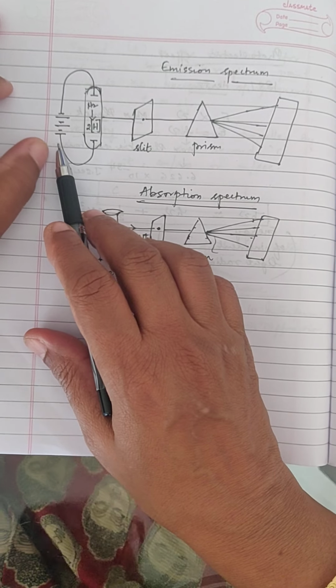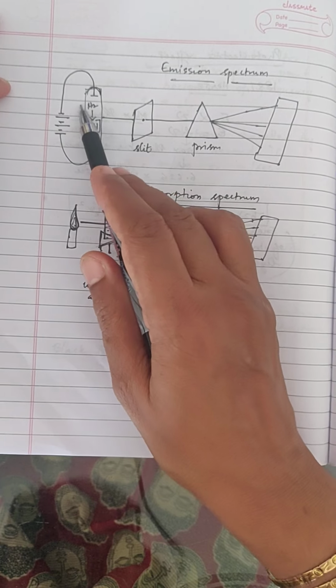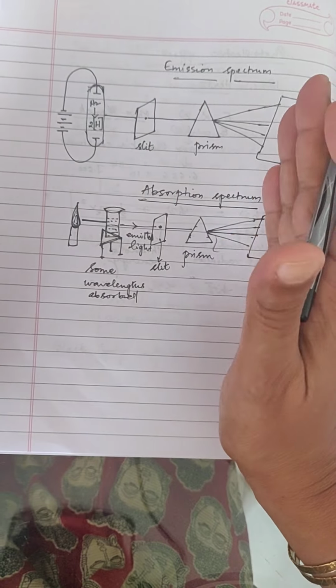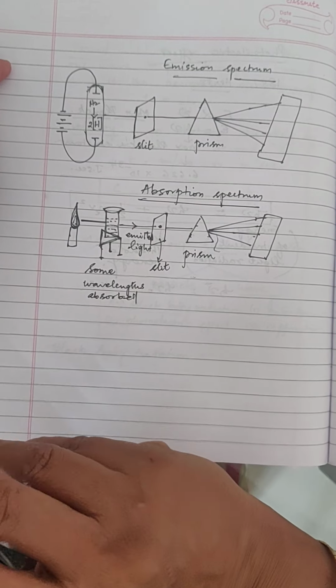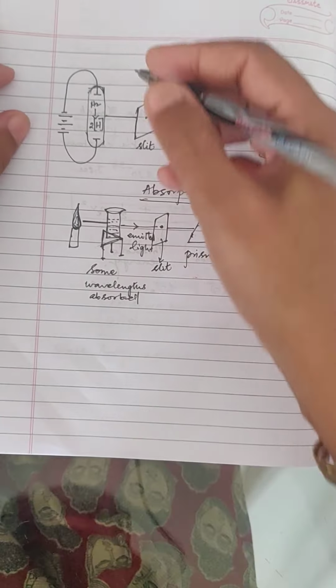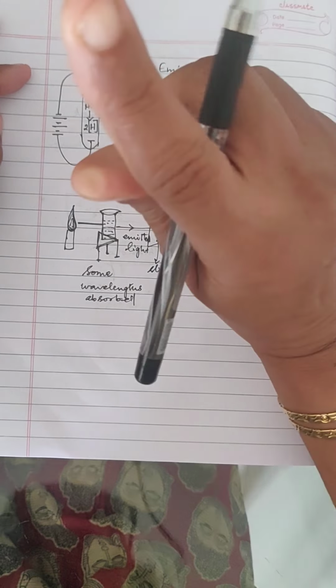Now when energy is supplied from the battery, what will happen? This hydrogen will first split into two individual hydrogen atoms. Now once they split into hydrogen atoms, you know very well that hydrogen has atomic number 1. So it has only one electron.